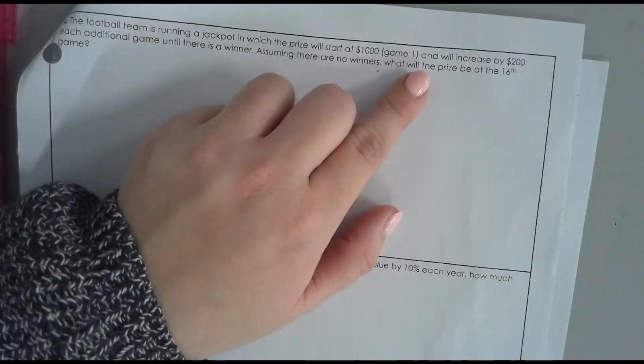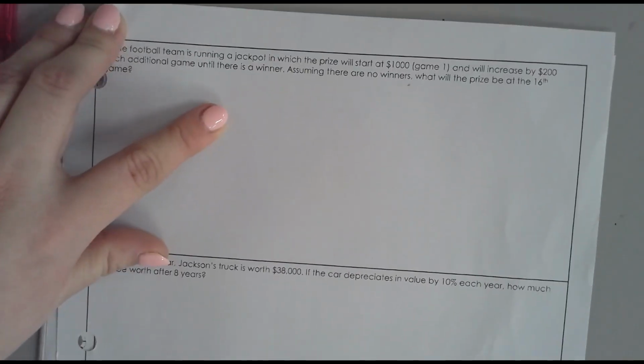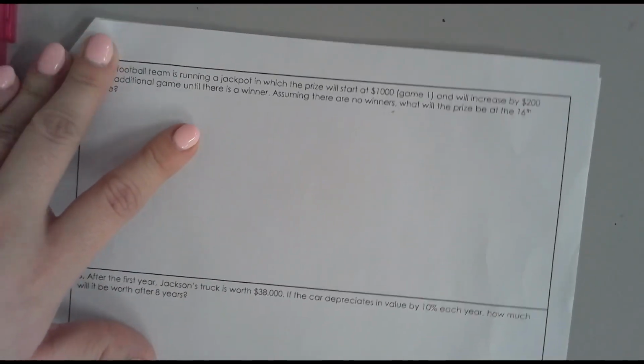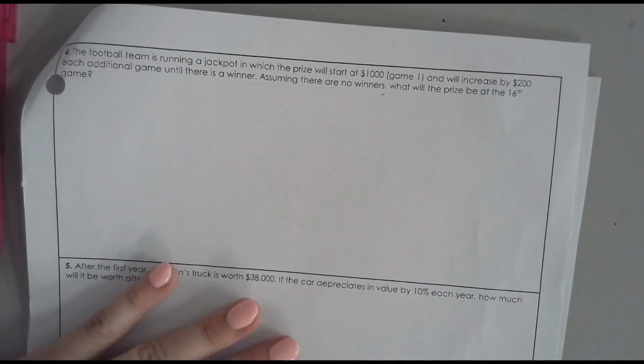And I guess they're selling tickets and there's a winner at every game. So the pot increases $10 each additional game until there is a winner. So it starts at 1,000. The next game, it's got more money in it. The game after that, there's even more money in it, and they're trying to get a winner.